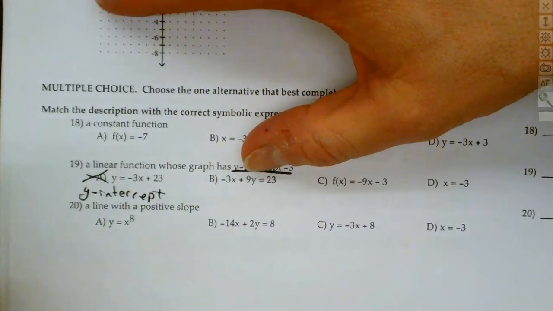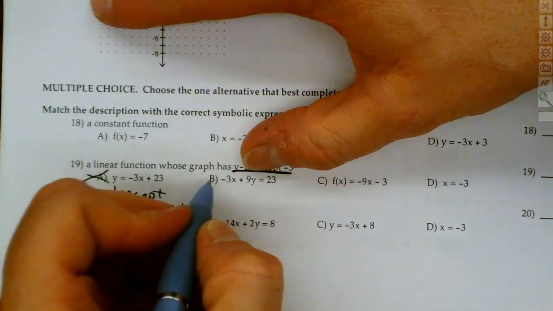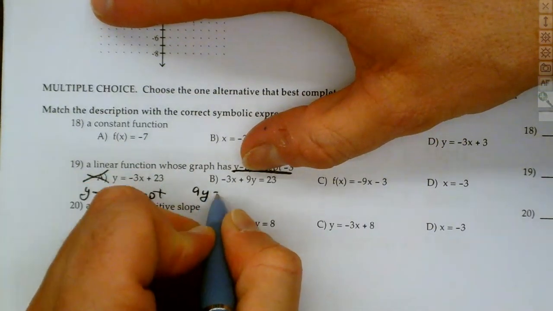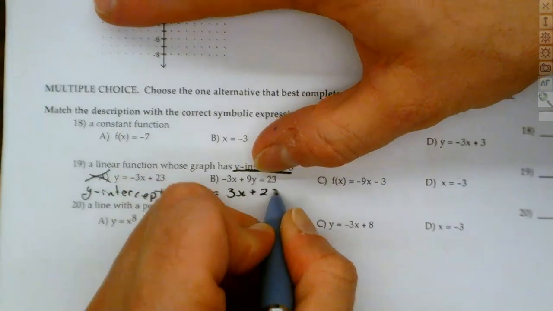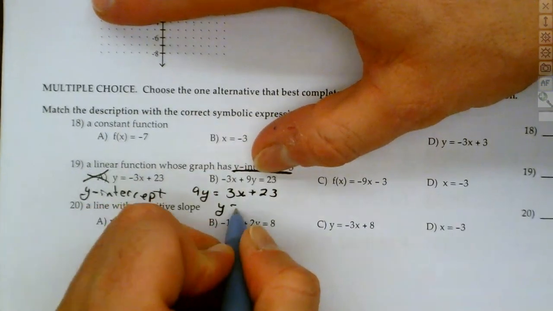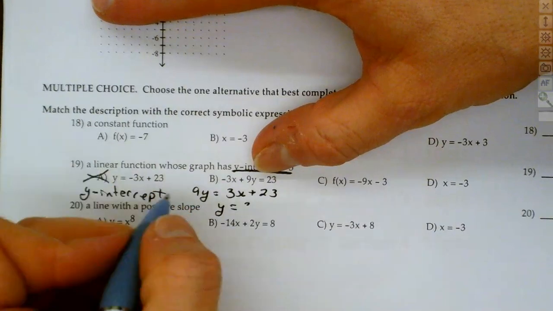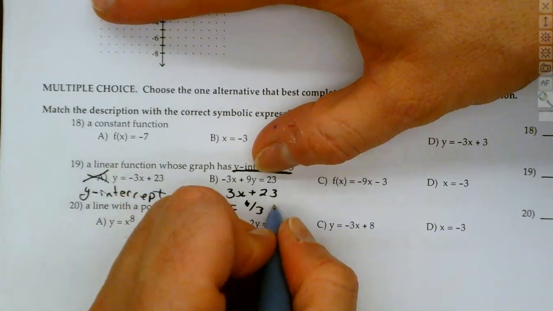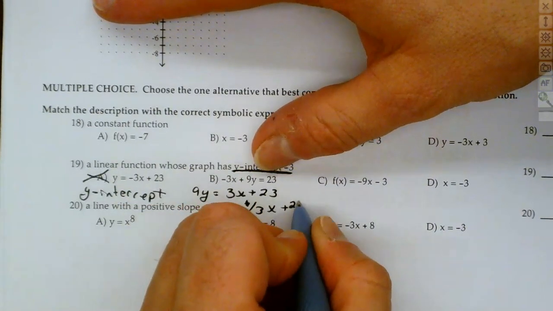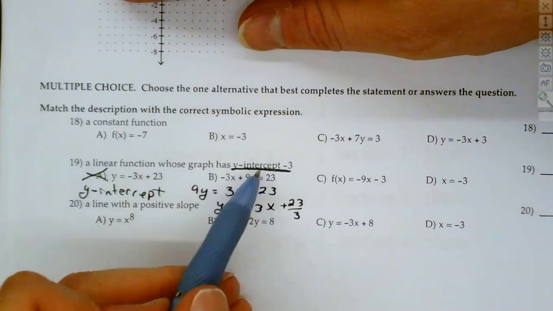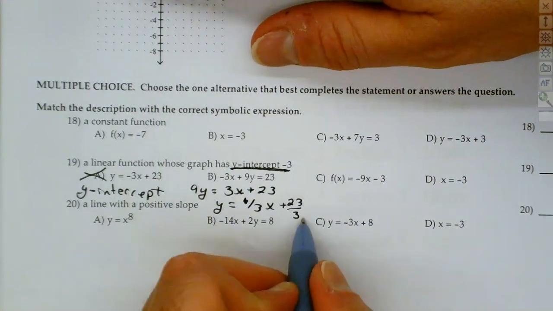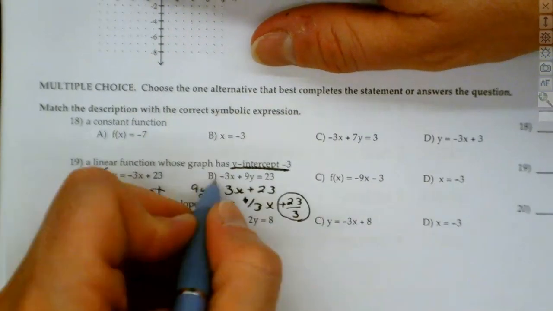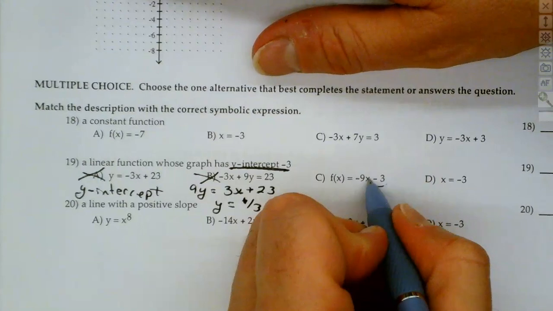What about B? If I move it over, you get 9y equals 3x, right, plus 23. And that gives you y equals, when I reduce it down, 1/3 x plus 23 over 3. What do we want? We want a y-intercept of -3. That is not -3. So that one does not work. What about this one?